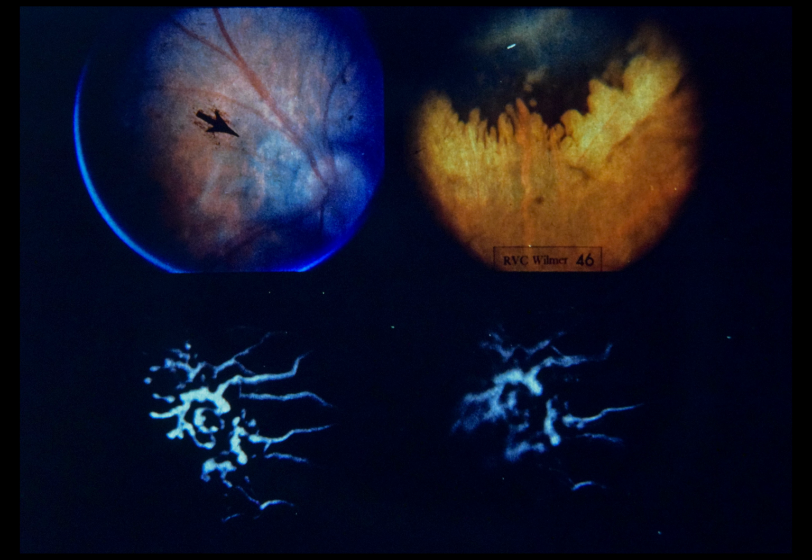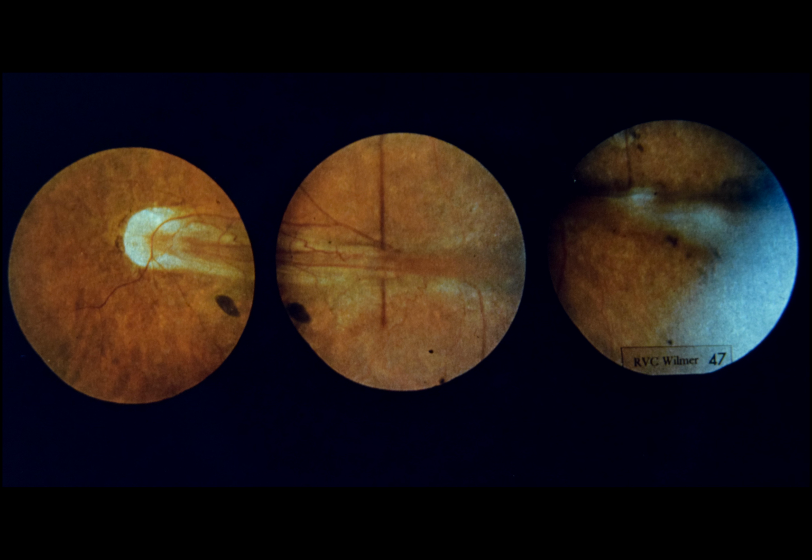Slide 47, arrested cicatricial RLF. This 18-year-old white male was one of twins who was born 2 months prematurely with a birth weight of 4 pounds 12 ounces. The right eye showed a stage 5 total membrane and had no light perception. The left eye showed arrested RLF, stage 3, with a temporal retinal detachment. Visual acuity, left eye, was 20/200.